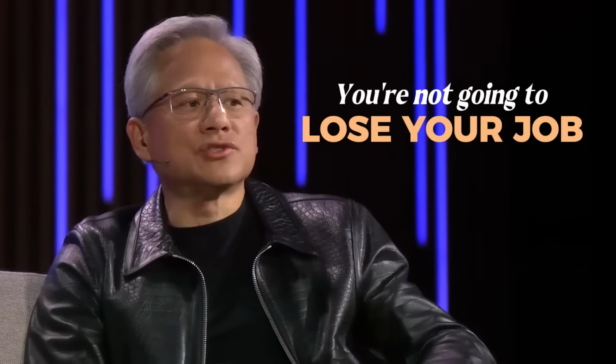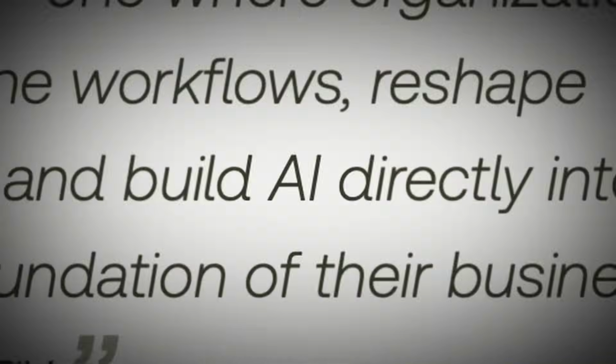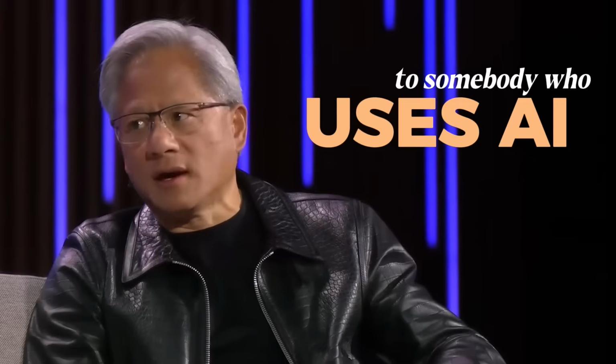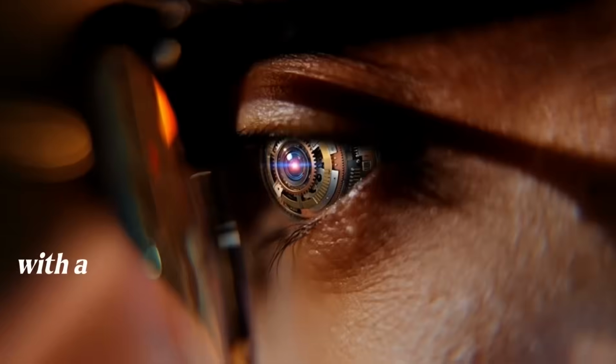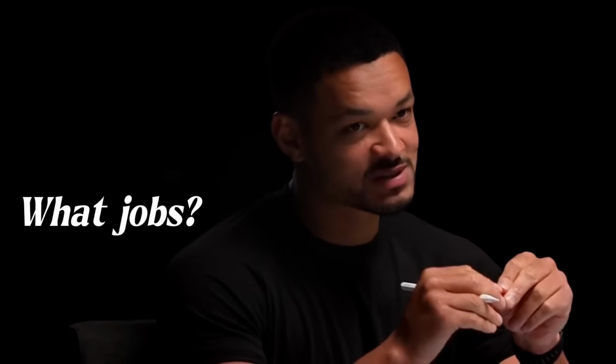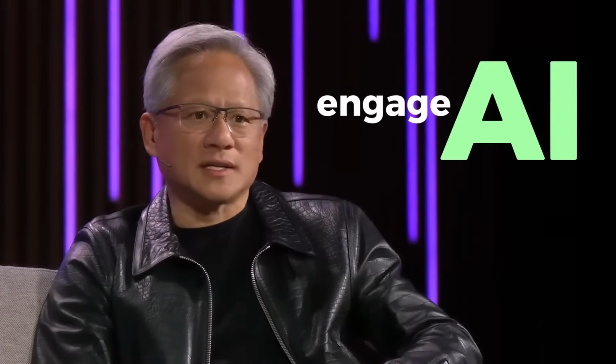You're not going to lose your job to AI. You're going to lose your job to somebody who uses AI. I am sat here as a CEO with 1,000 AI agents. What jobs are going to be made redundant? All of those. And so you have to engage AI as quickly as possible. There's no question about that. Right. So the only question is, how do we get started?